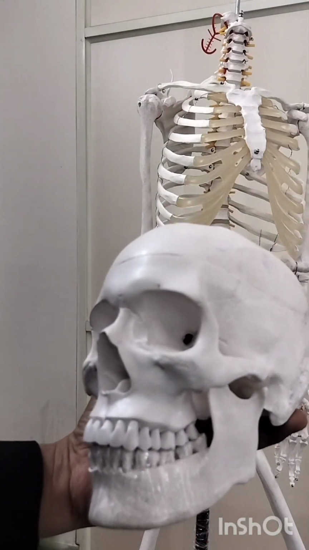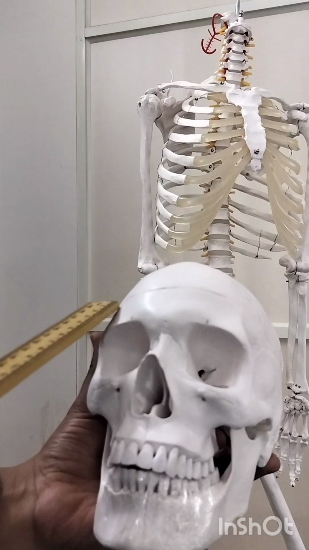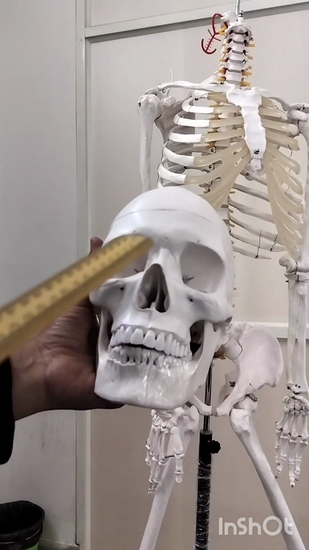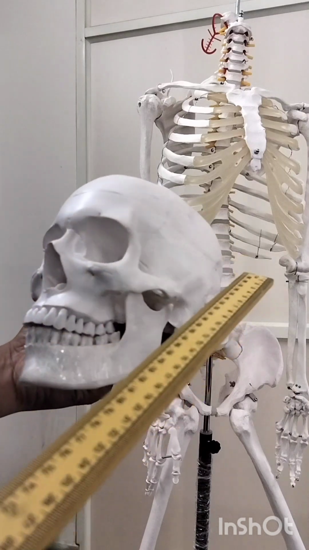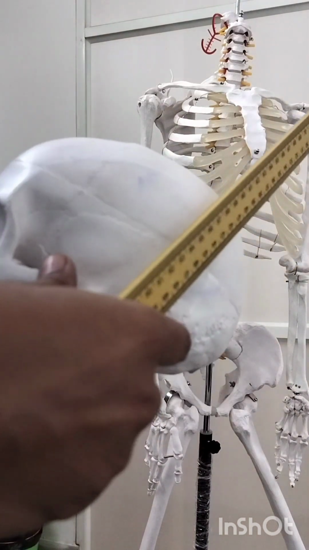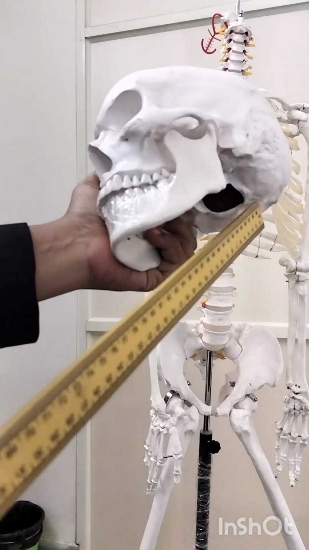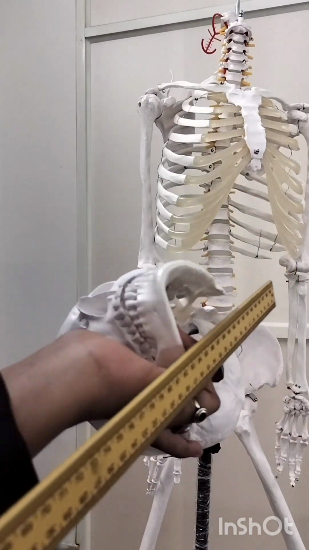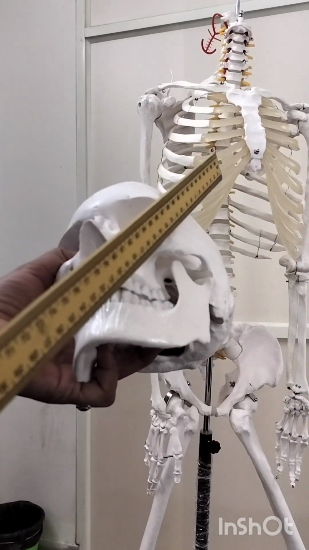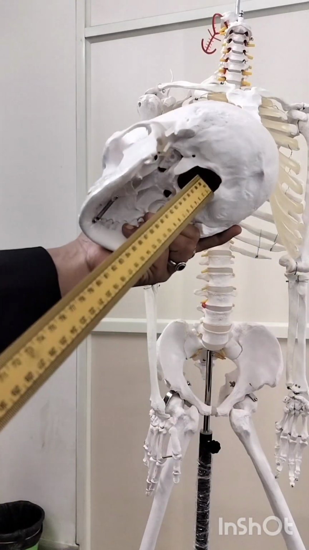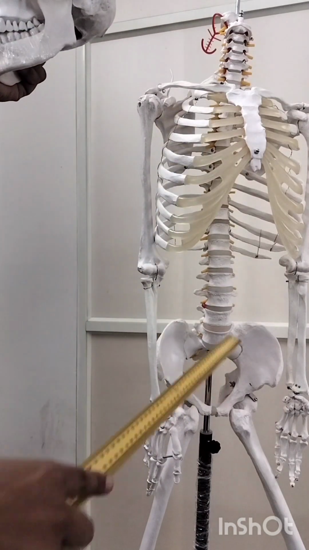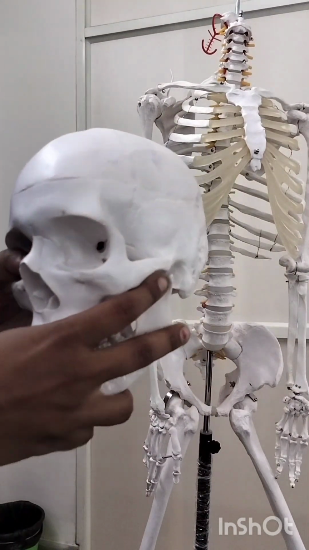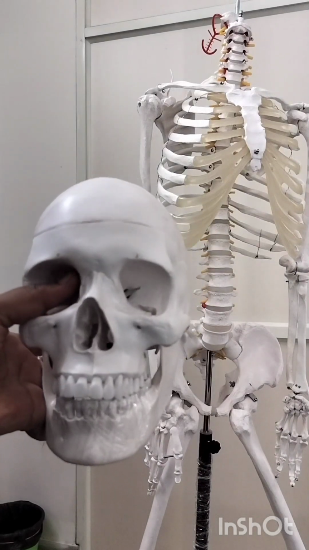Now, if you look into this opening, you can see the medulla oblongata of the brain comes out of the cranium through this opening and continues in the cavity of the vertebral column as the spinal cord. From here the spinal cord continues and extends till the tailbone.